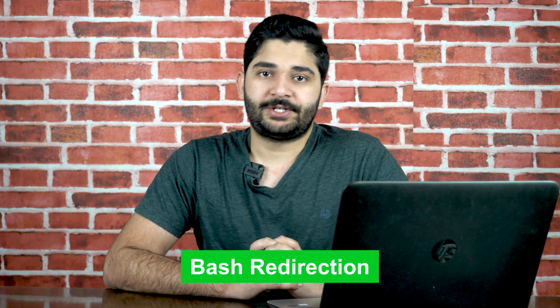Today we're going to talk about one of the most important concepts in bash scripting, which is bash redirection. The idea is that you can manipulate data from one file to another file using bash. You can also manipulate data from the terminal, most probably your results, into your file. So that's what we're going to see.